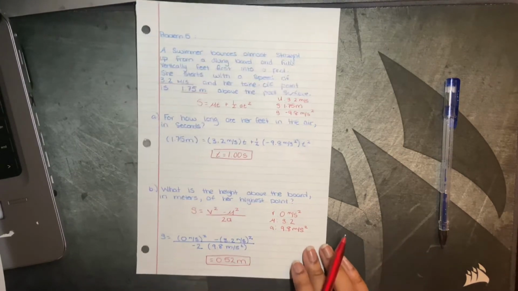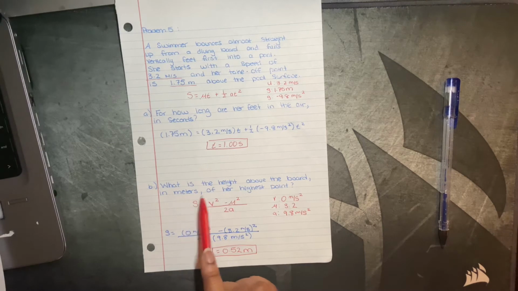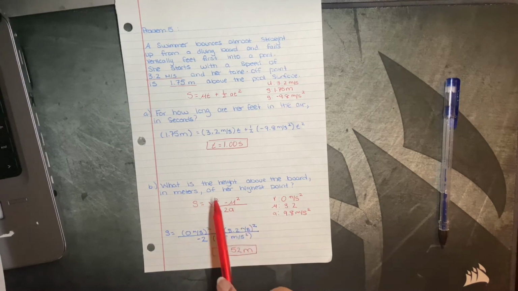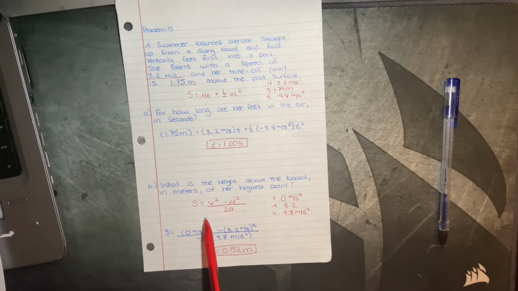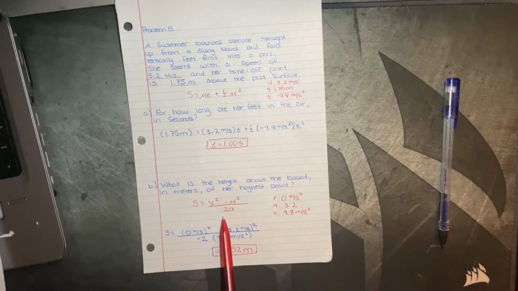So going down to part B, it states what is the height above the board in meters of her highest point. So with this, the equation would change to the final velocity. So it would be S equals V squared minus U squared, all divided by 2A.